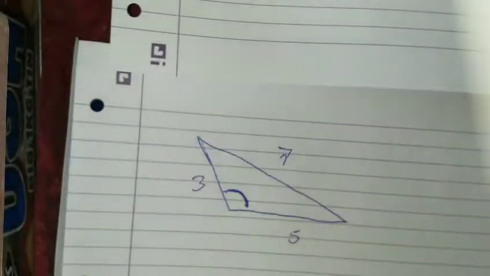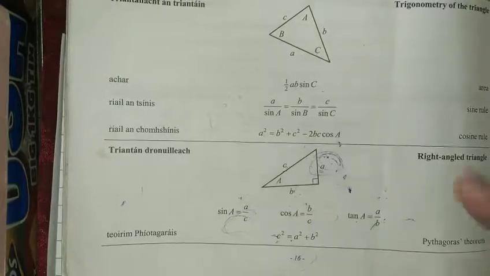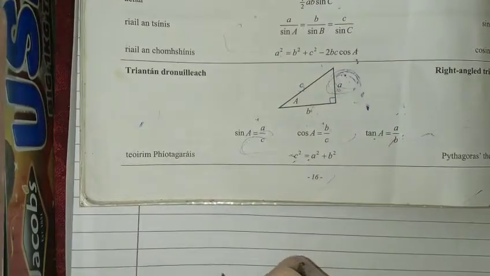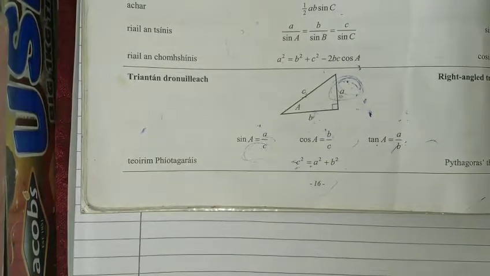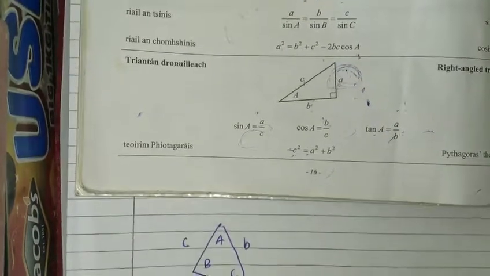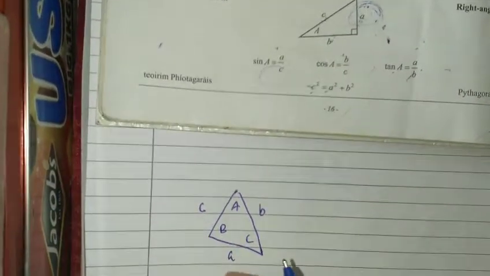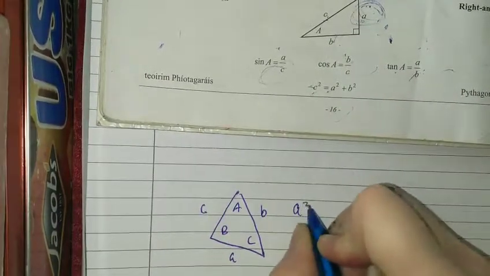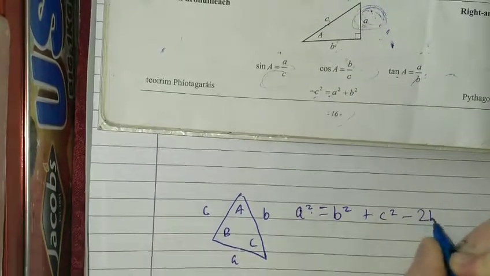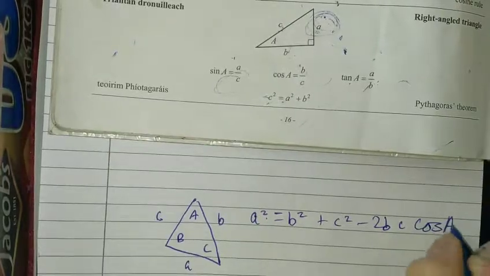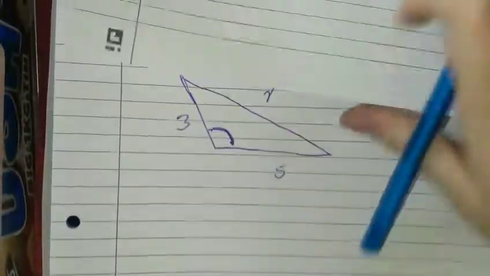So the cosine rule is in our log tables. So it's on page 16. So it says that if we have a triangle A, B, C, that the cosine rule, say if we want to get angle A, well, we have to put the side A opposite of that angle in front: A squared equals B squared plus C squared minus 2BC cos of A. So the angle we want is this one.